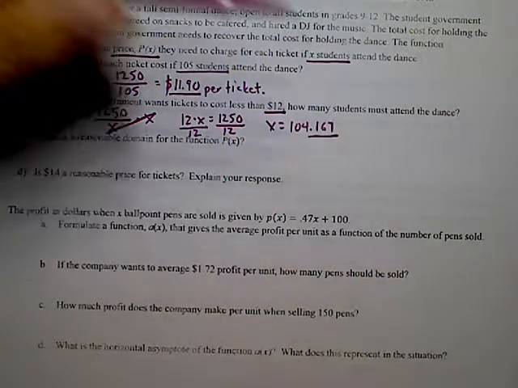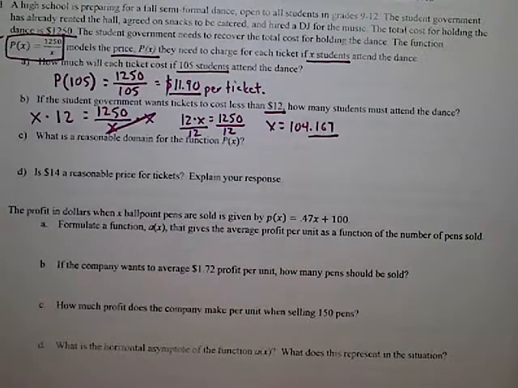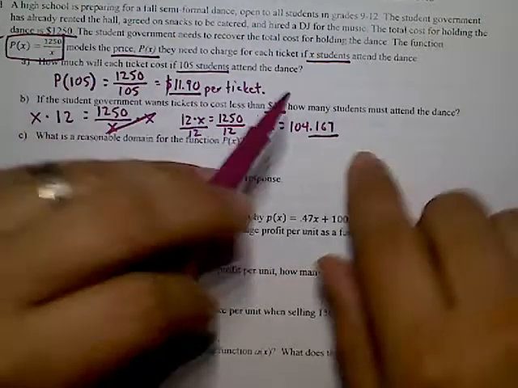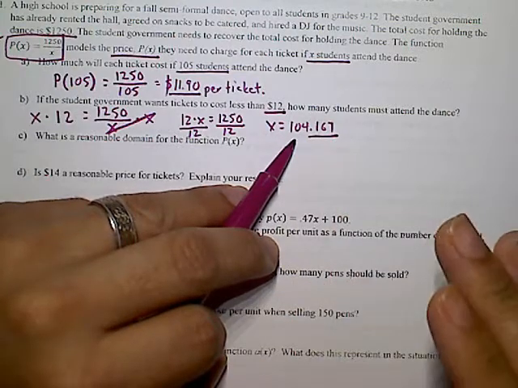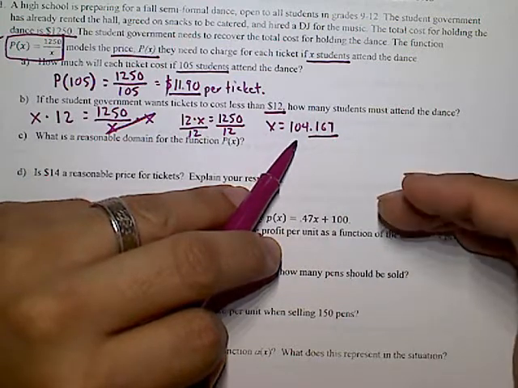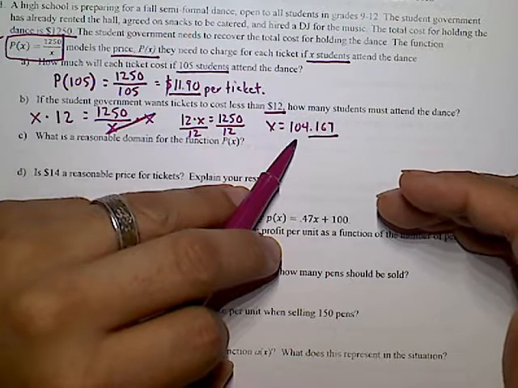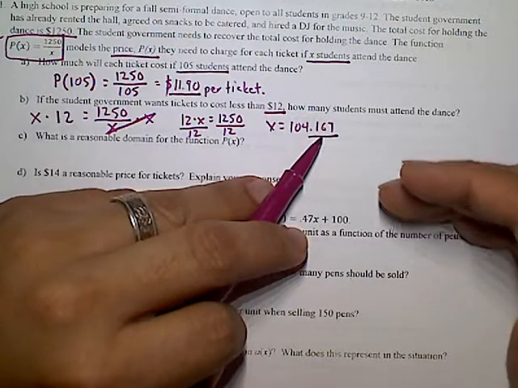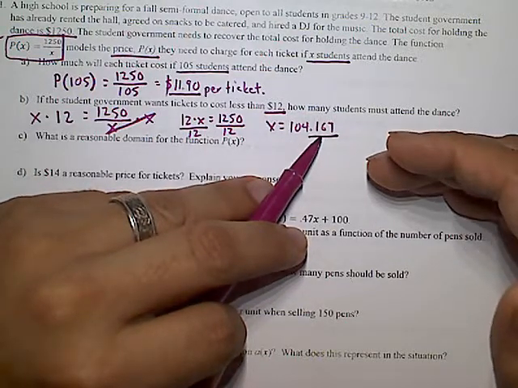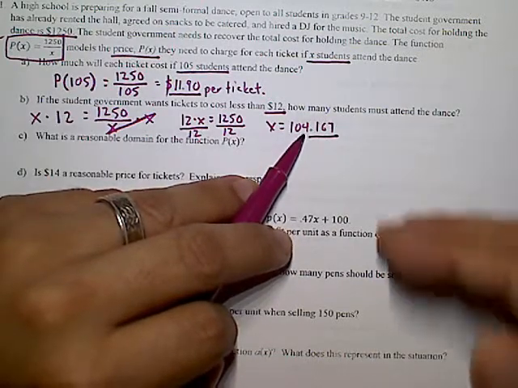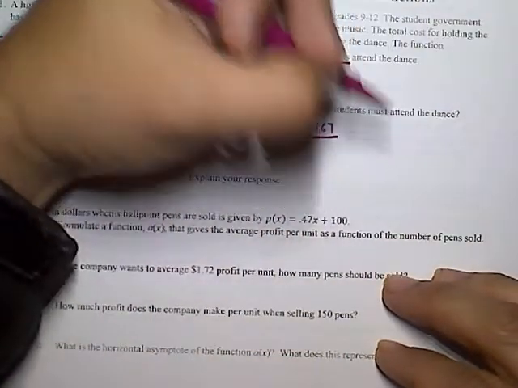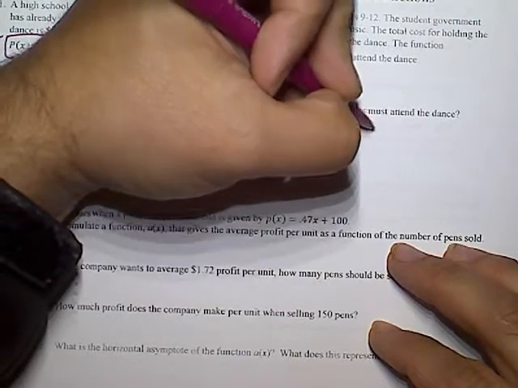So we ask ourselves, okay, is it 104 or is it 105? Well, since 104 is below this number right here, that would cause the price to go up. If we are exactly at $12, then taking this number down at all will cause the price to go up a little bit. So what we want to do is make this number go higher so that the price will go down. We're going to take this up to the number 105.